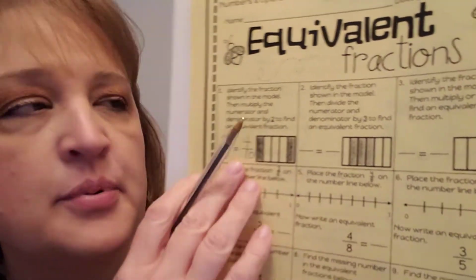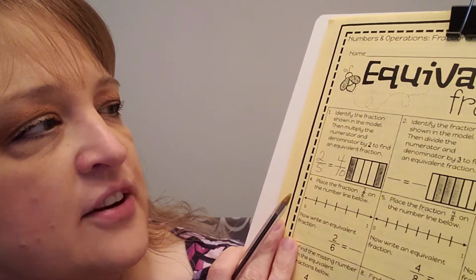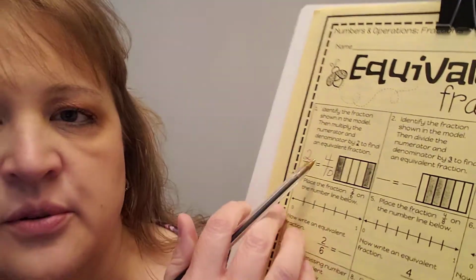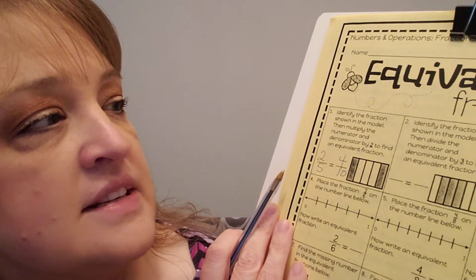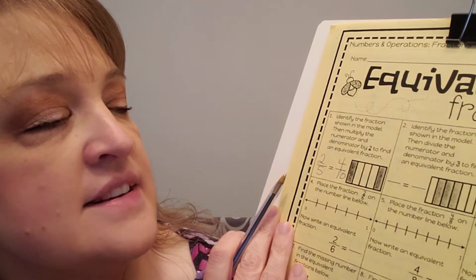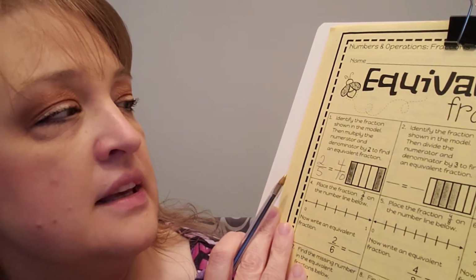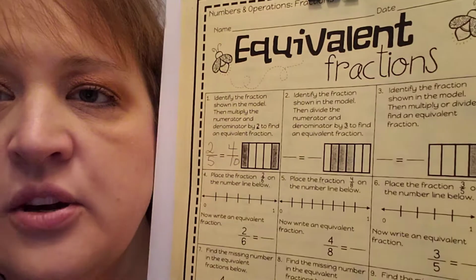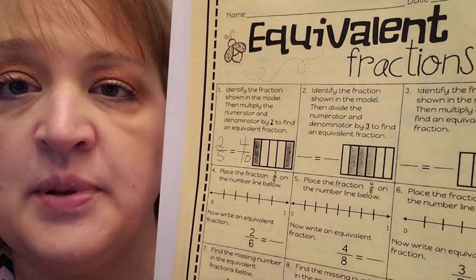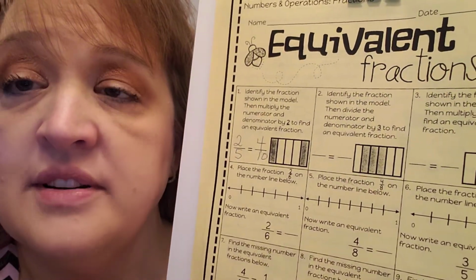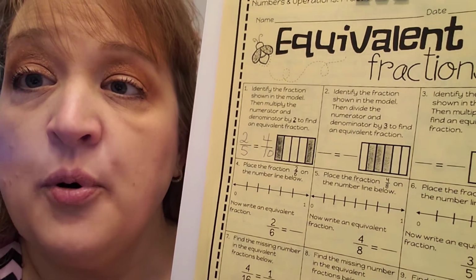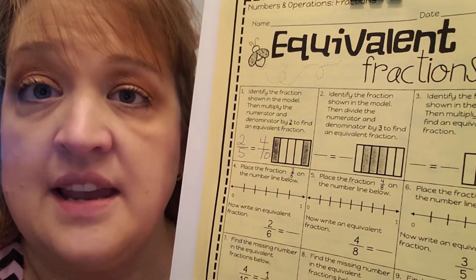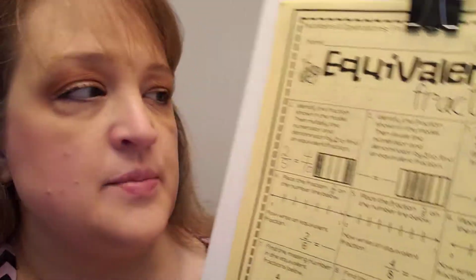All right. Let's look at number 2. Number 2 says, identify the fraction shown in the model, just like we did before. Then divide the numerator and denominator by 3 to find an equivalent fraction. Now, we can also divide. So an equivalent fraction can come from multiplying by the same number or dividing by the same number.